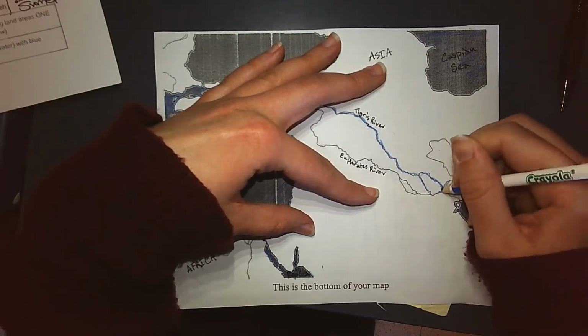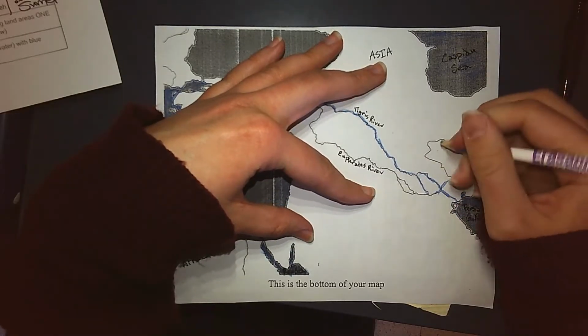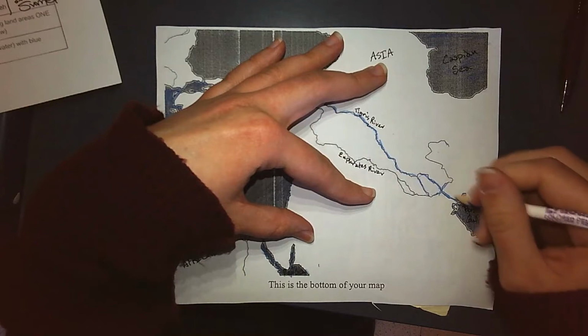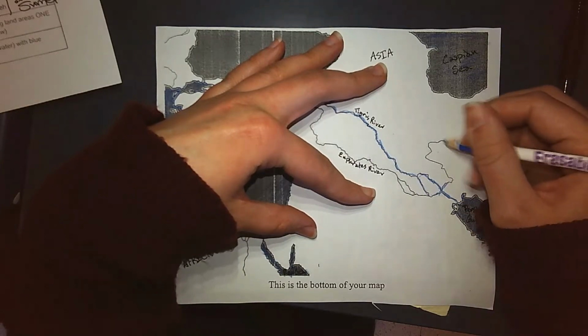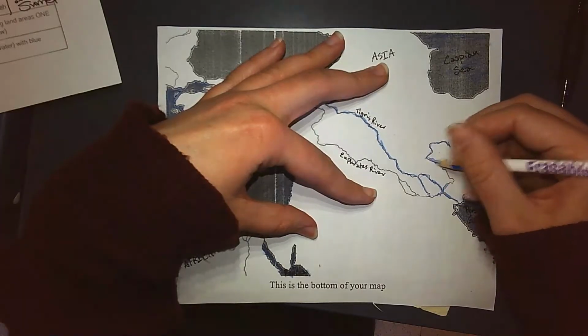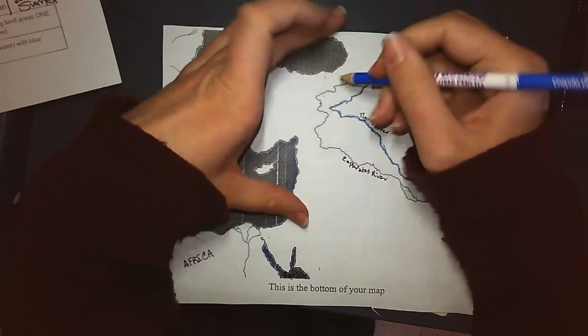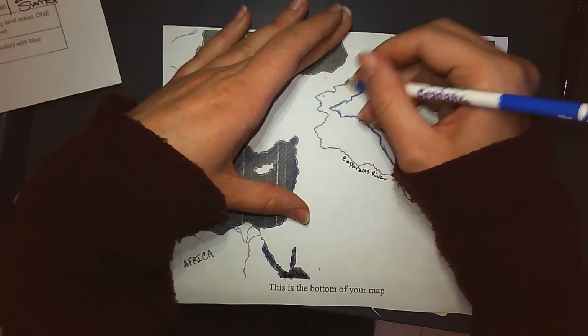I'm going to highlight those in blue as well. You'll notice that it flows straight into the Persian Gulf here, connecting. And the Euphrates.